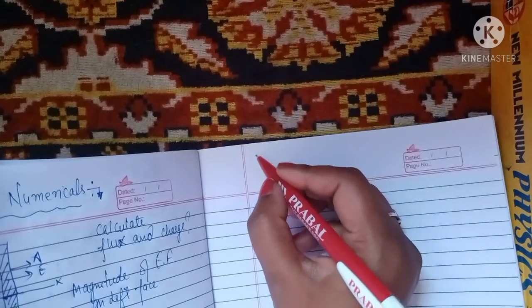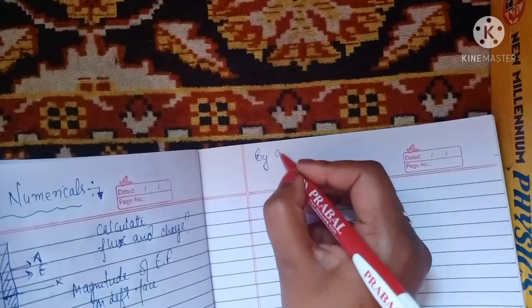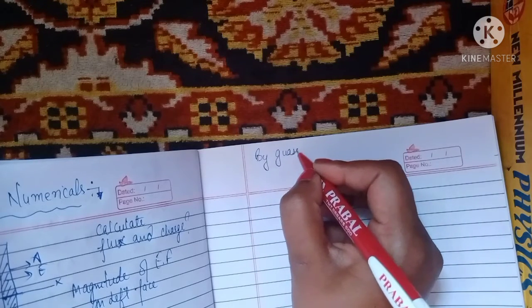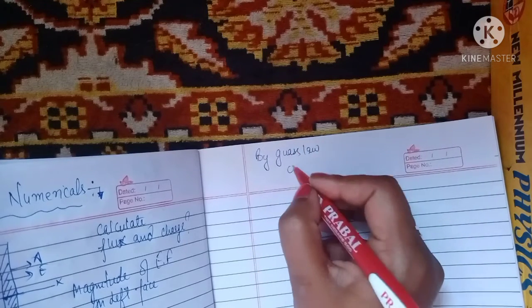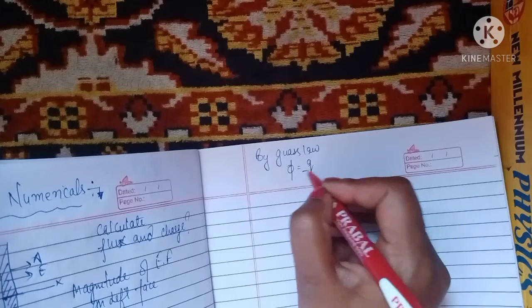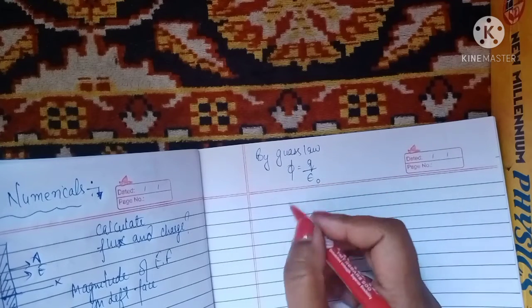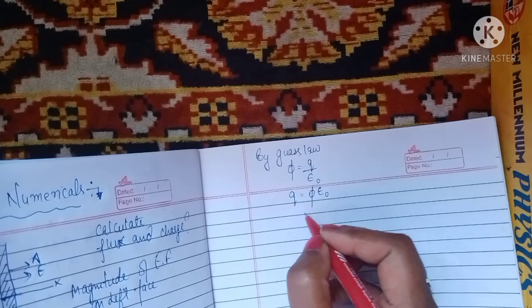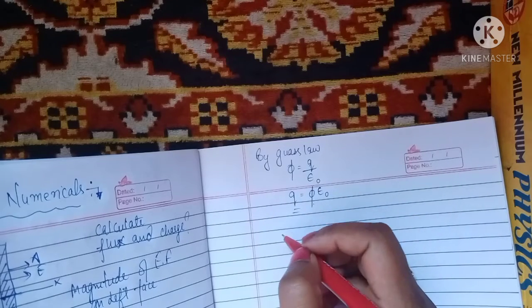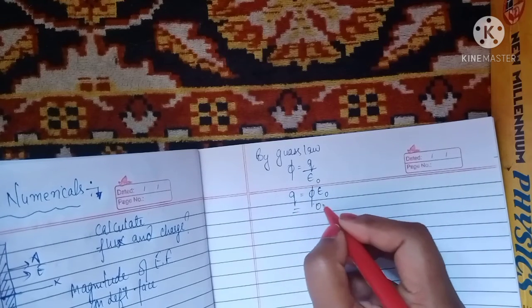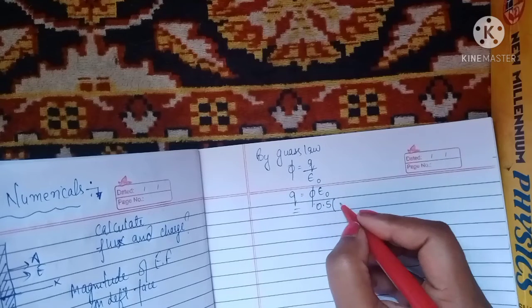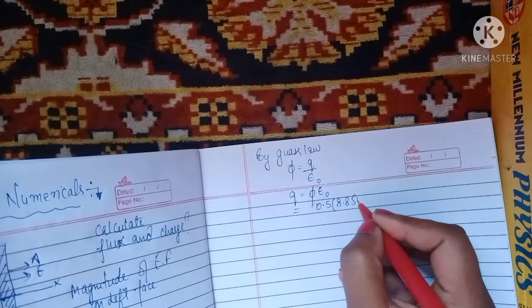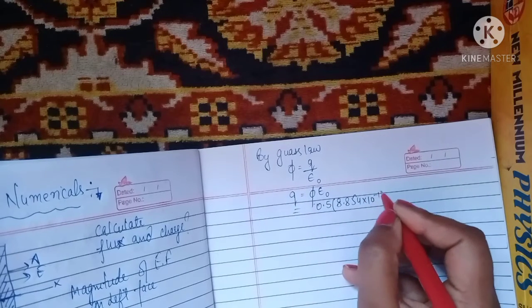So charge, as Gauss law states, what does Gauss law state? That flux is always equal to Q over epsilon naught. So what is Q? Q is equal to phi epsilon naught. Flux, you have calculated it now, that comes out to be 0.5. Epsilon naught is 8.854 into 10 raised to the power minus 12.